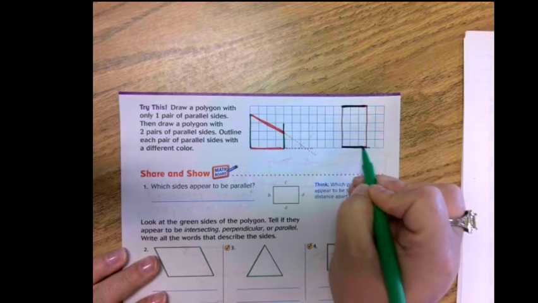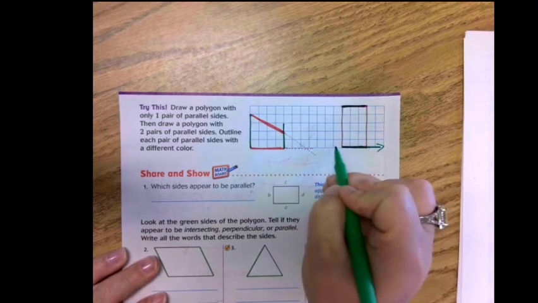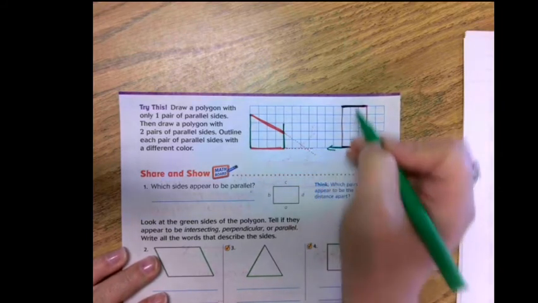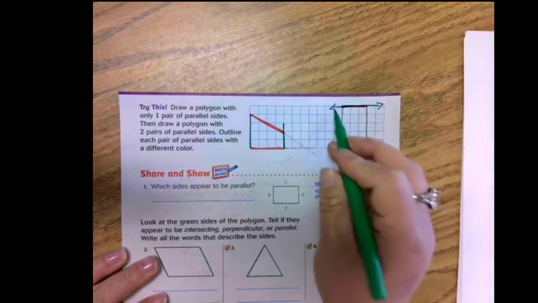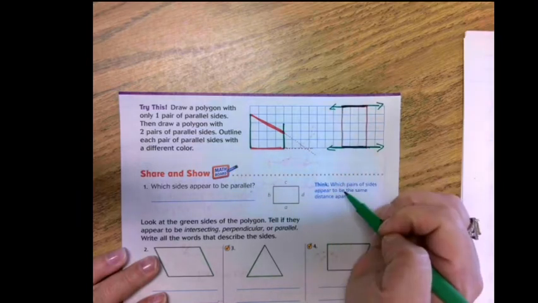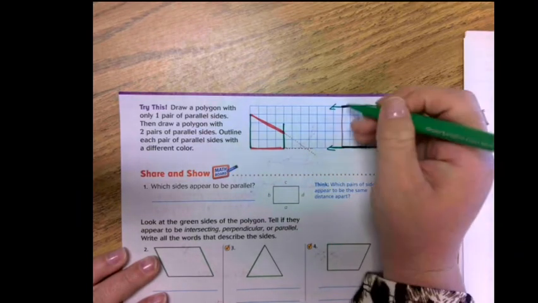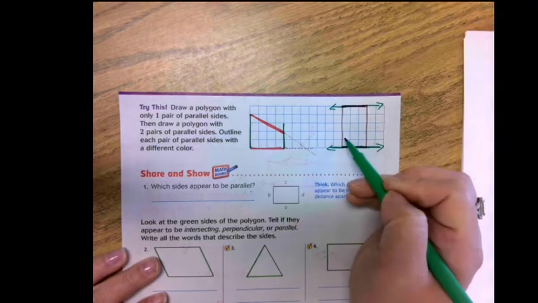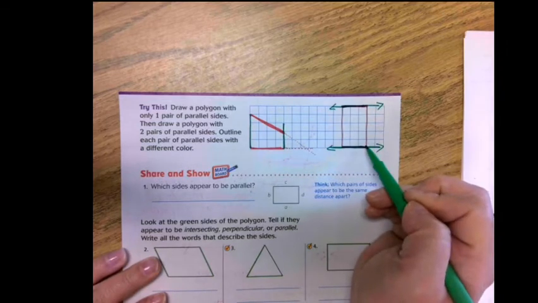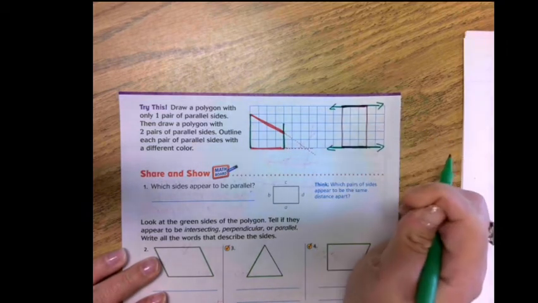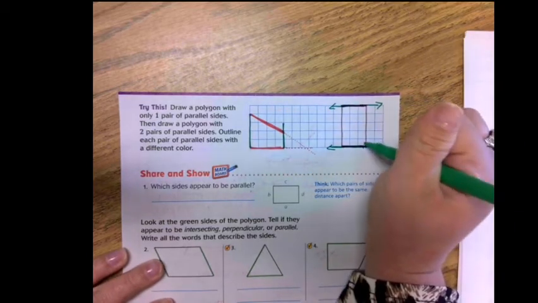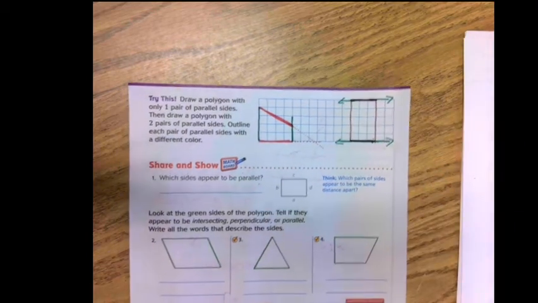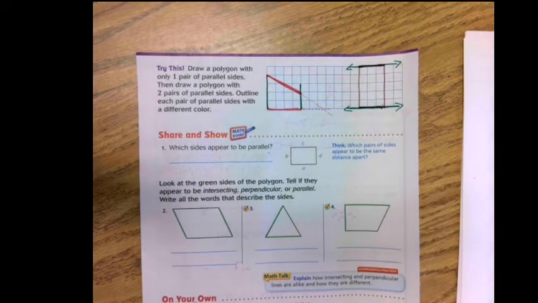These will never intersect each other. See, I'm going to kind of exaggerate my lines here, make them a little bit bigger. These would never intersect each other, okay? Just like the pink ones, they're like railroad tracks. So the rectangle or a square both consist of two pairs of parallel lines, okay? It's talking about the line that is opposite of it, okay? If that makes sense. All right, let's look at our share and show where we do these together.